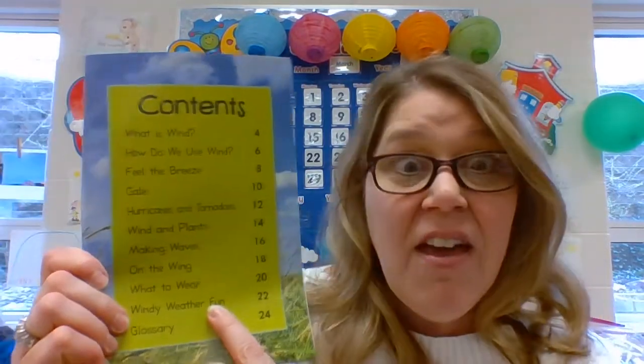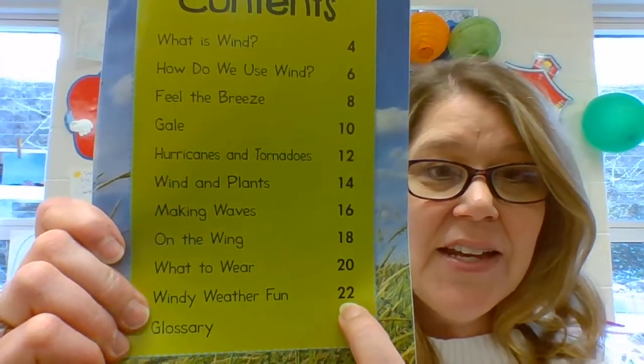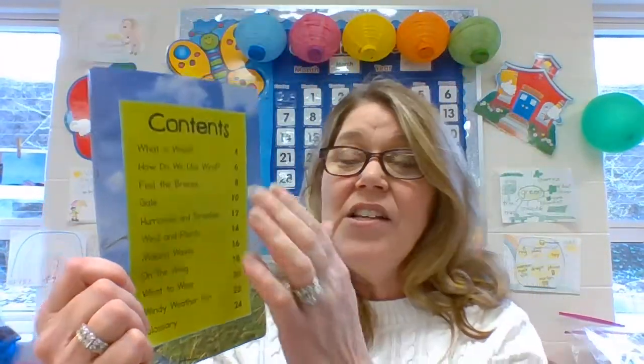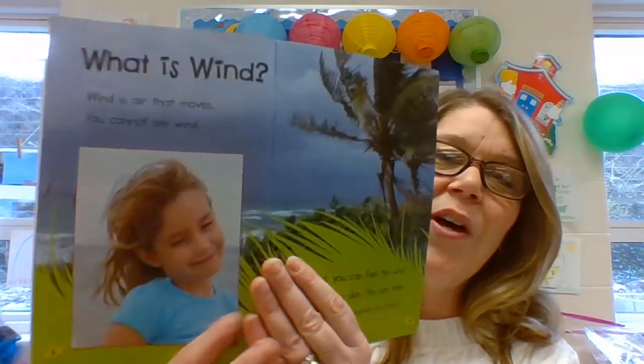Down here it says hurricanes and tornadoes. If you want to learn about hurricanes and tornadoes, you go to this page. What page is that? 12. Down here it says windy weather fun. If you want to know what to do when it's windy for fun, you can go to this page. What page is that? 22. So a table of contents really makes it easy to use your book. Okay, so we're going to start with the first question.